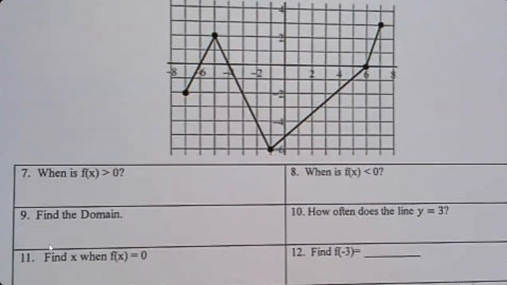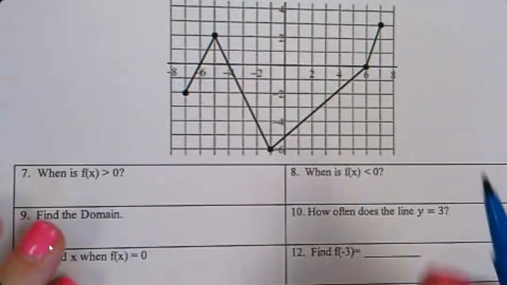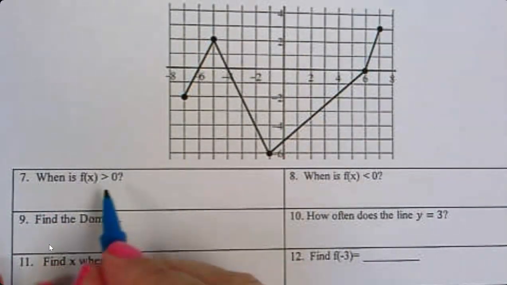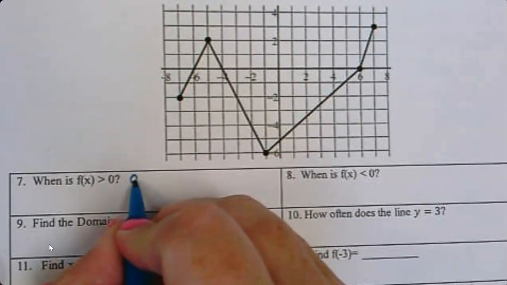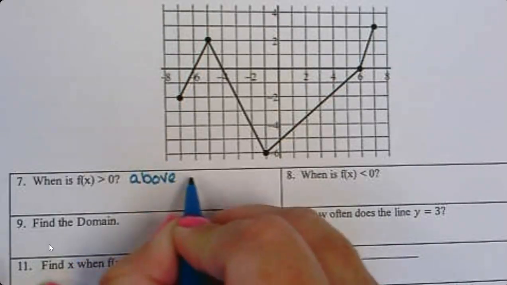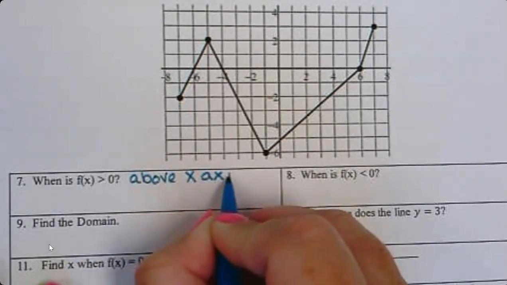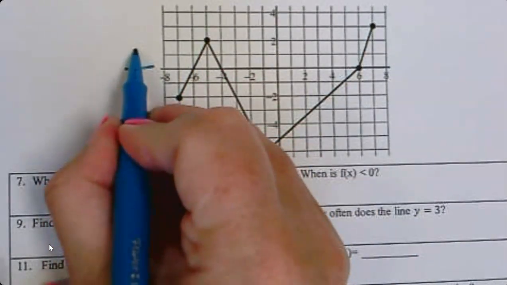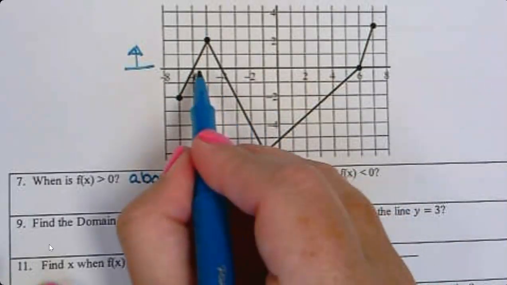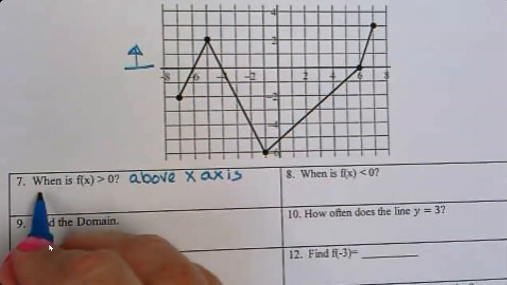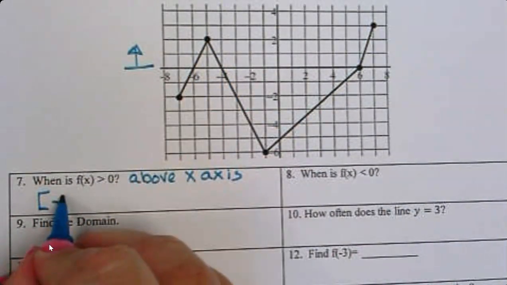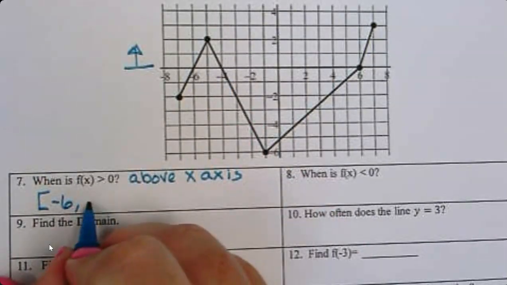Now let's move on to these questions. Greater than 0 means above the x-axis. So we want everything above. So we have this little triangle piece. Remember, x values: -6 to -4.